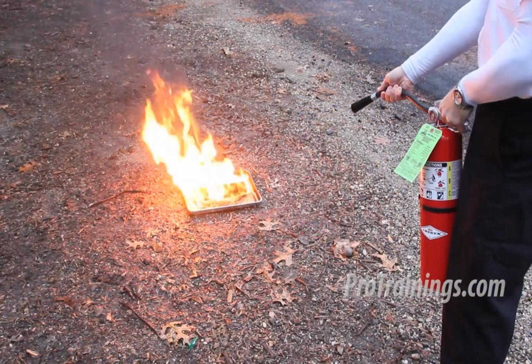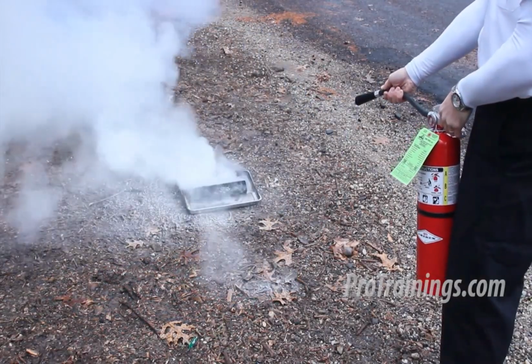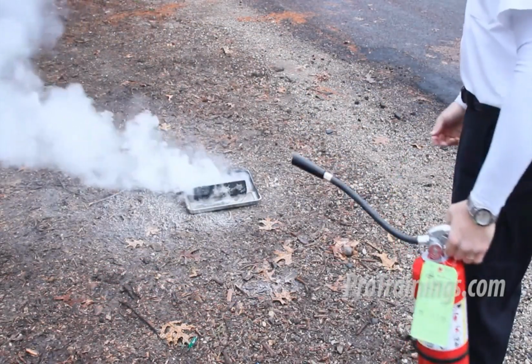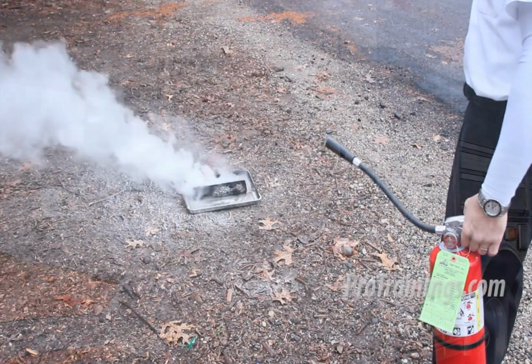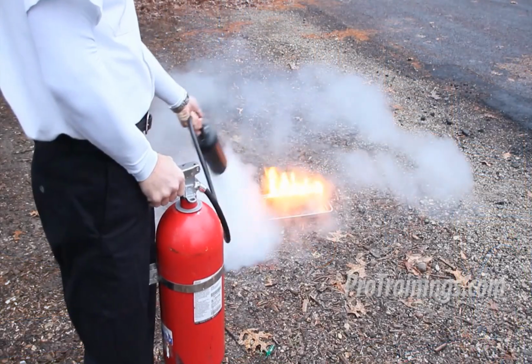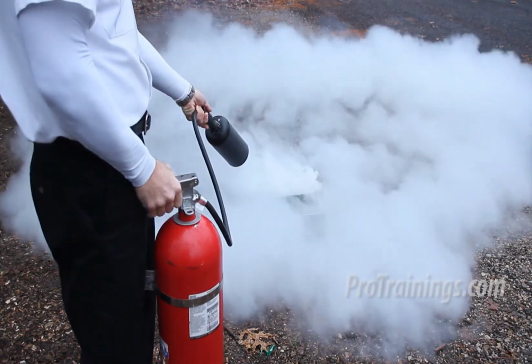The ABC extinguisher is the most common type for general use. This is a multi-purpose dry chemical extinguisher. The ABC type is filled with monoammonium phosphate, a yellow powder that leaves a sticky residue. The disadvantage of this type of fire extinguisher is that it may be damaging to electrical appliances, such as a computer.